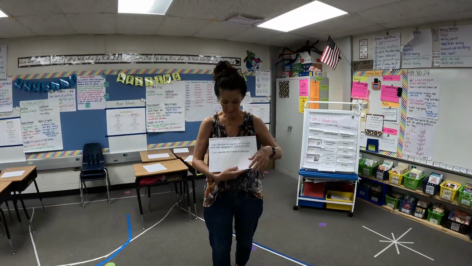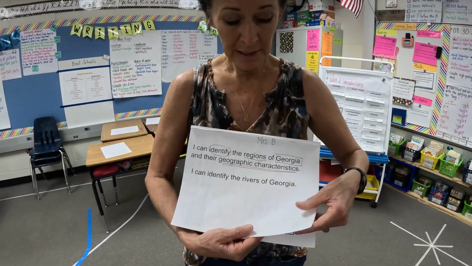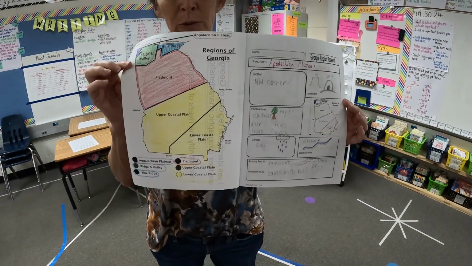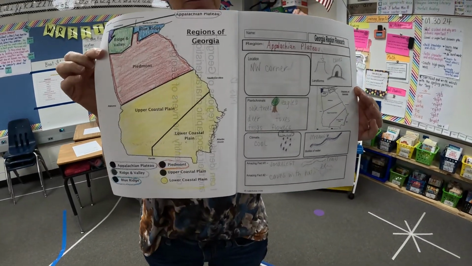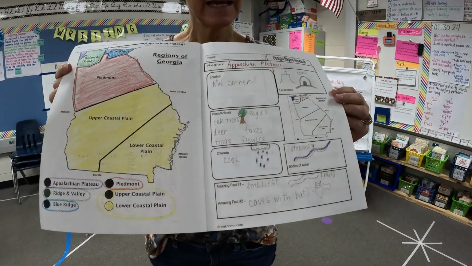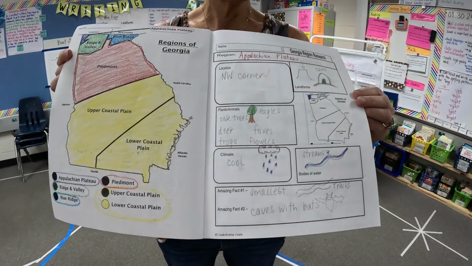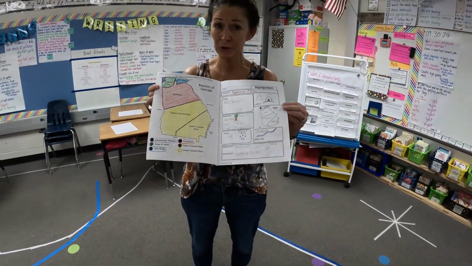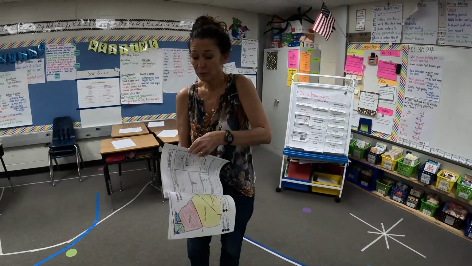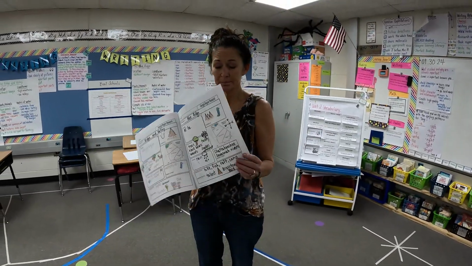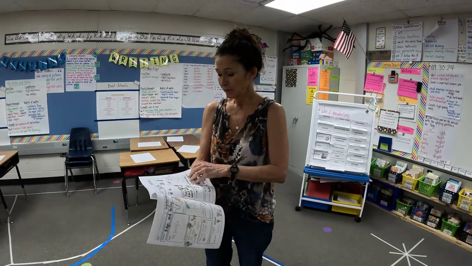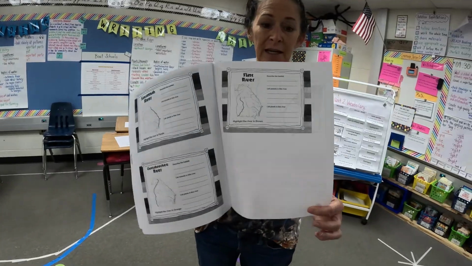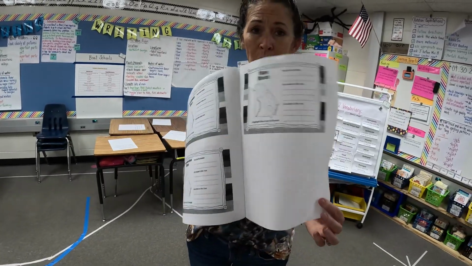So each kiddo has a copy of the learning targets, and within that they have their picture of the Georgia regions, that we did together, colored and talked about, and learned the Georgia region song that goes with it. Then I showed them how to research and fill in the information on a graphic organizer for the Appalachian Plateau. The next four organizers were blank. And in the back, we've got organizers that have to do with the rivers. We have not gotten to the rivers yet, and their study guide for their test. So all of this will go home before the assessment.